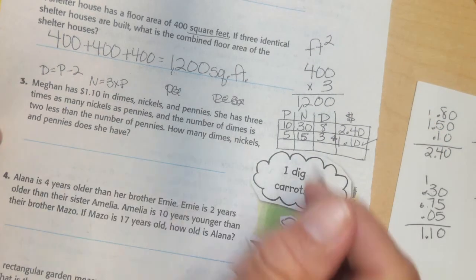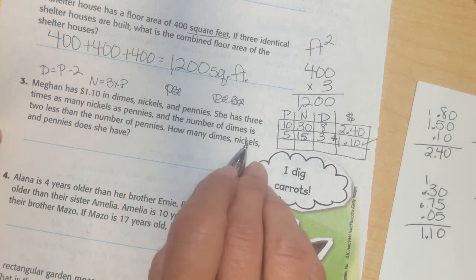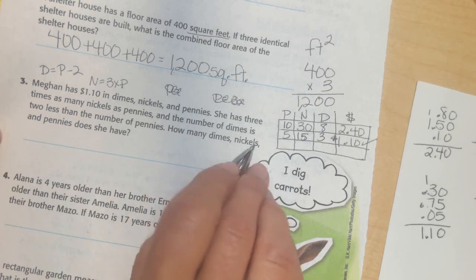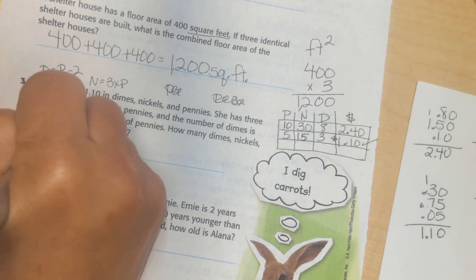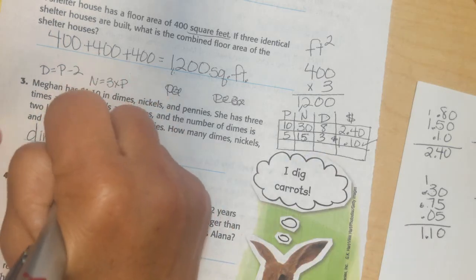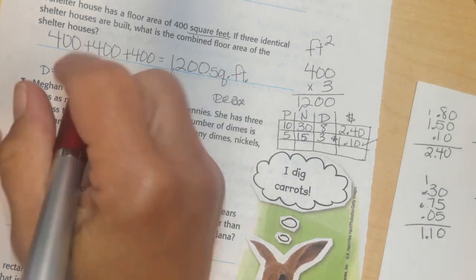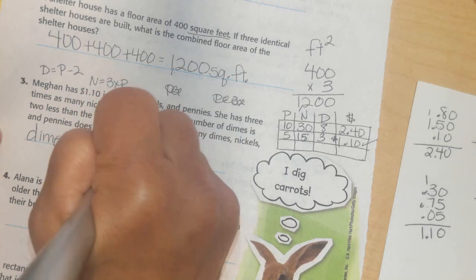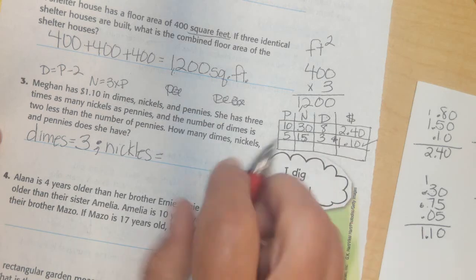So I'm going to say, how many dimes, nickels, and pennies does she have? And I'm going to write it in the order that they wrote it, since they wrote dimes, nickels, and pennies. And we could write it out. Dimes equals 3. I'm going to put a semicolon to separate my different things. Nickels equals 15.